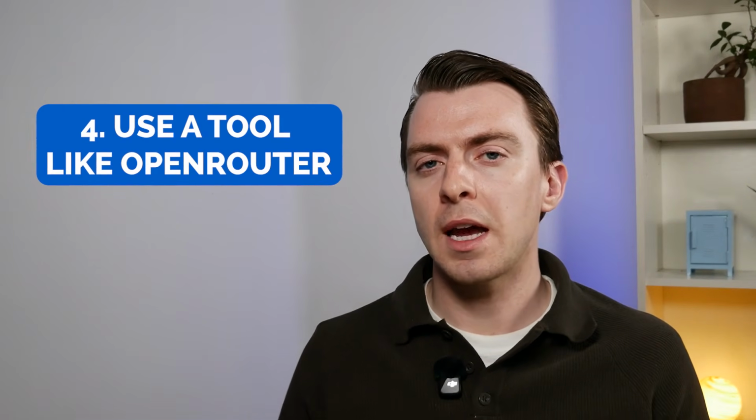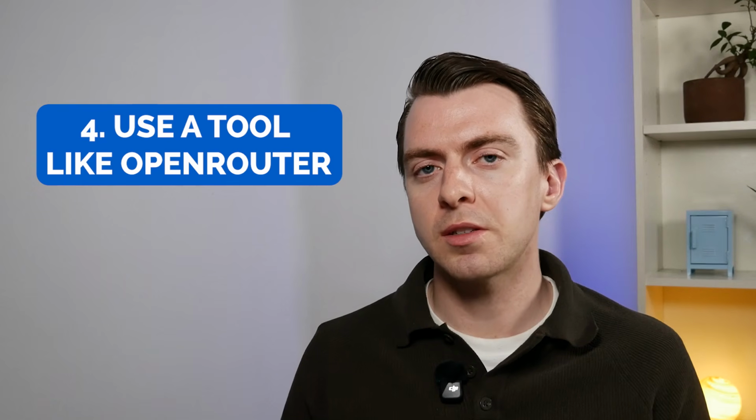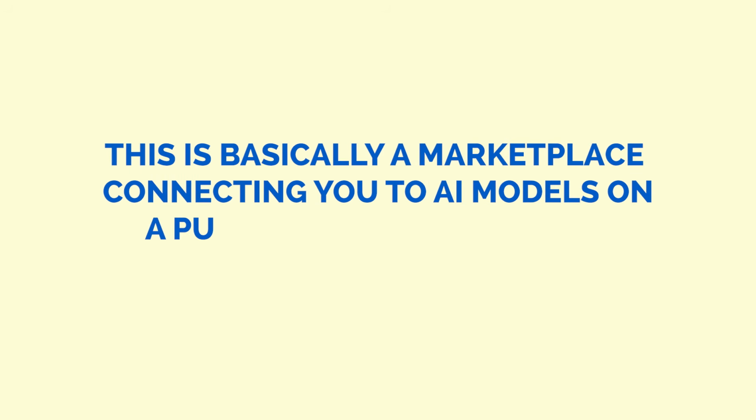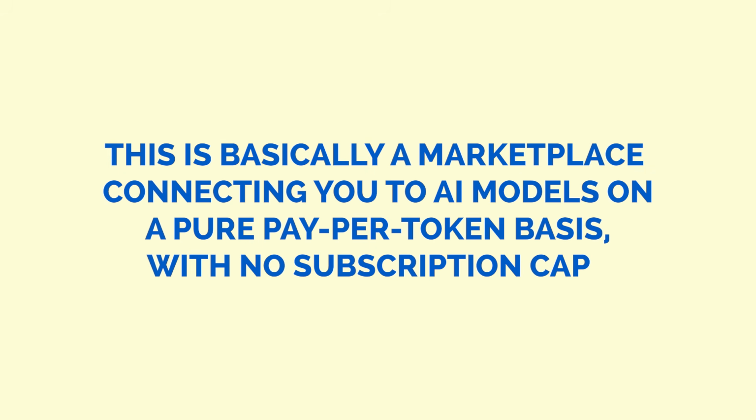Another thing you could try, and this is more specific to developers, is using a tool like OpenRouter. When you run out of Claude code budget, you can use OpenRouter. And this is basically a marketplace connecting you to AI models on a pure pay per token basis with no subscription caps. So this could be a few cents per query rather than just hitting the hard wall. Again, something to consider before you have to upgrade your plan.